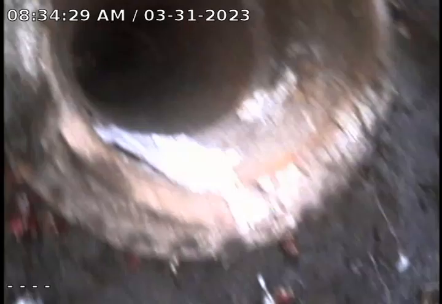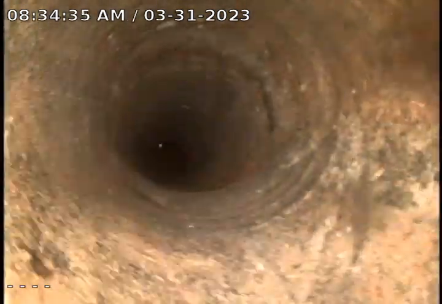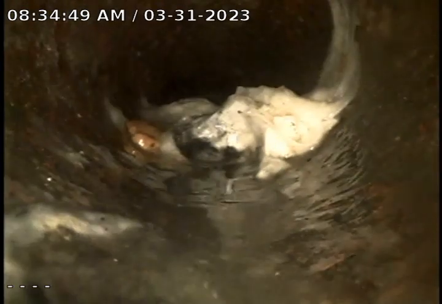There's been some ongoing drain issues. The drain was just cabled out earlier this week. To clear a backup, we're going to do a diagnostic televise at this time. Okay, you can see here we're in the 4-inch cast iron.